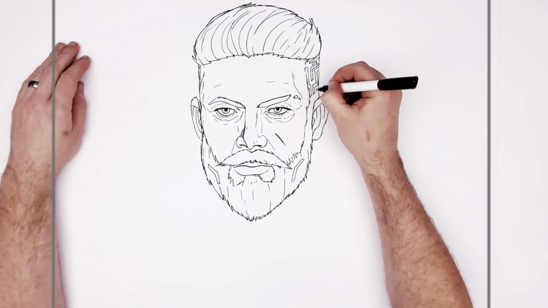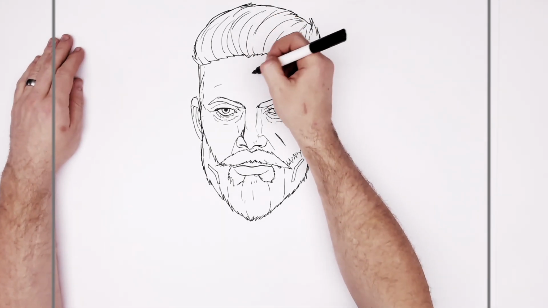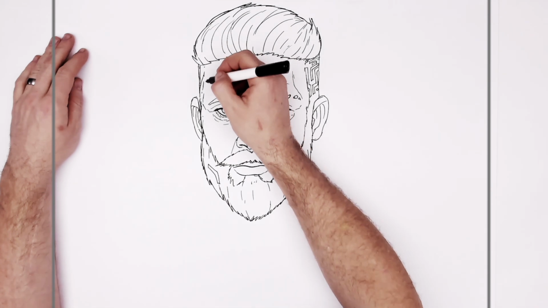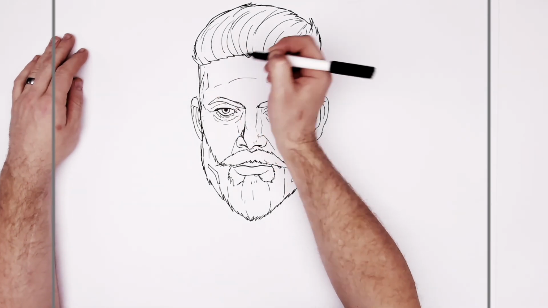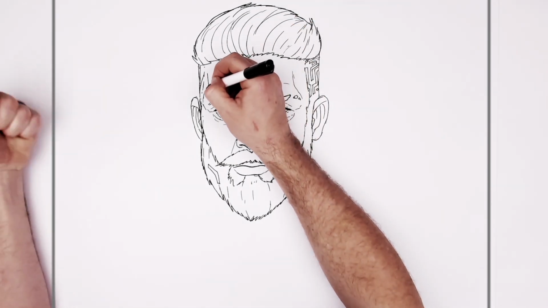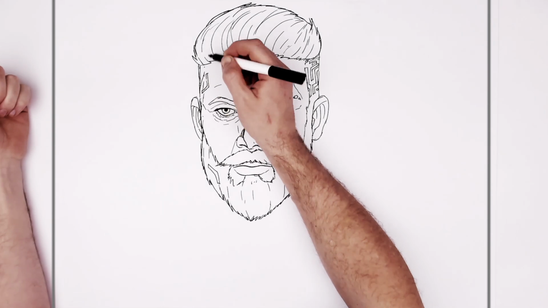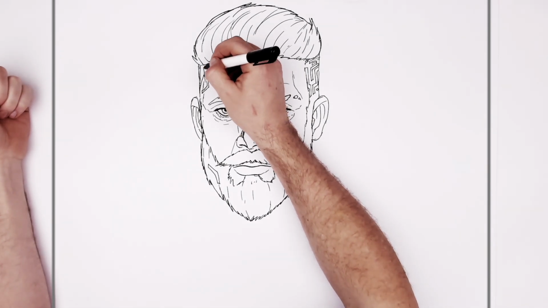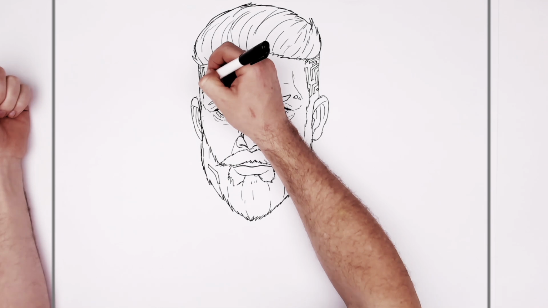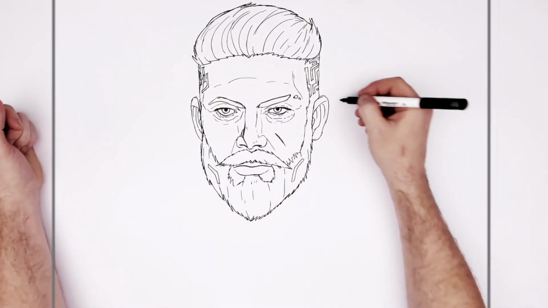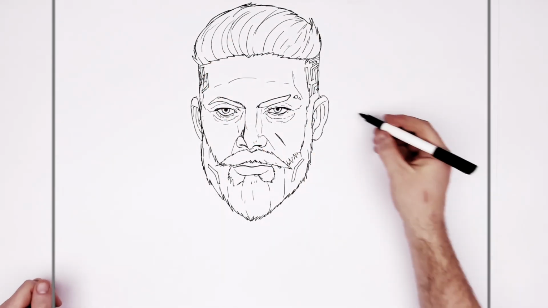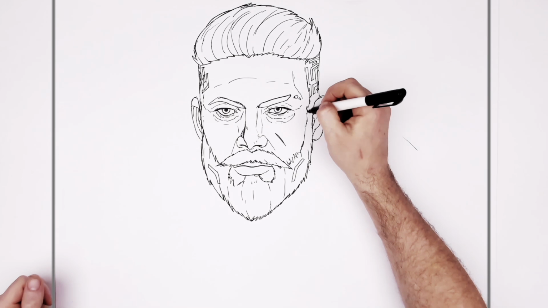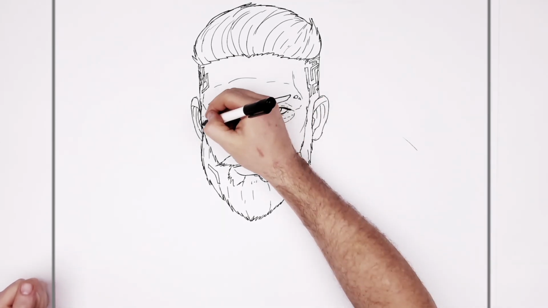Cyberpunk stuff. When I say cyberpunk stuff, if you know the show, you'll know what I'm talking about. Or the video game. So that's all just glowing blue there on the side of his head. Ignore that line.